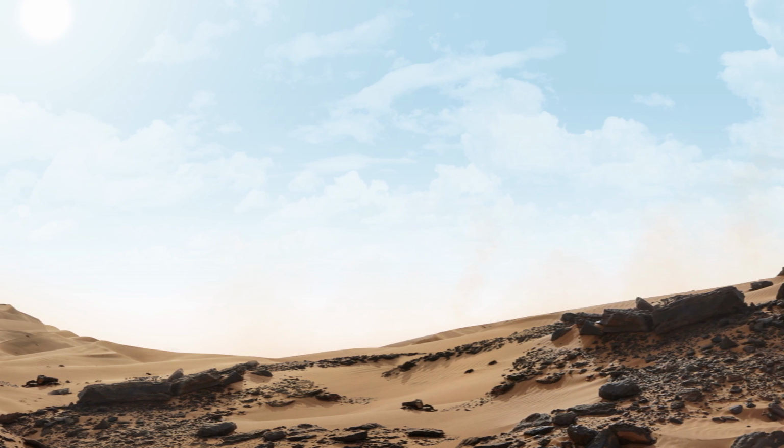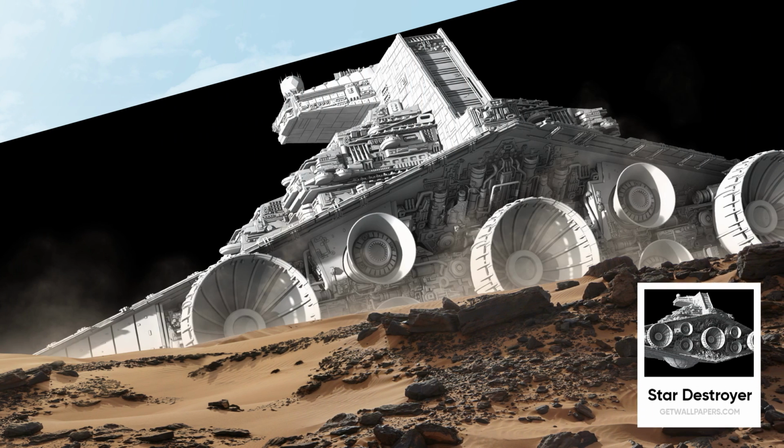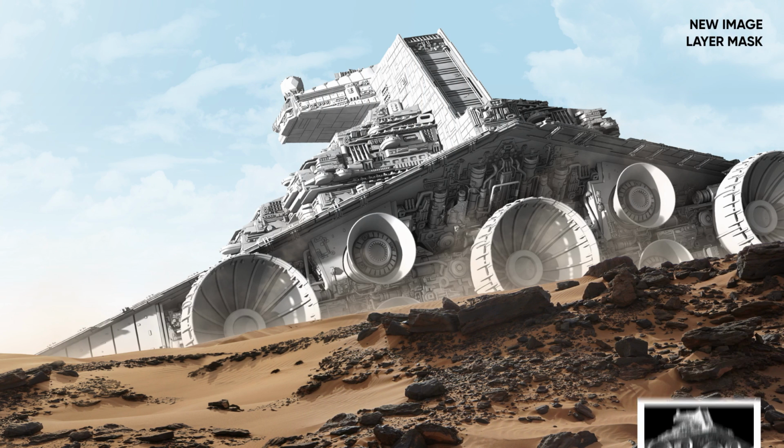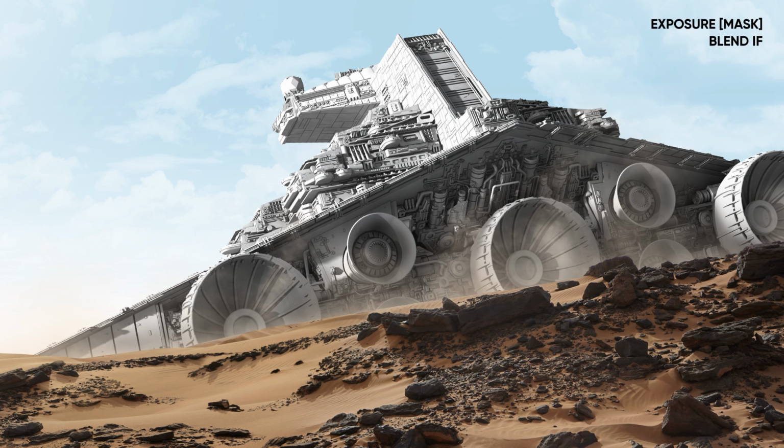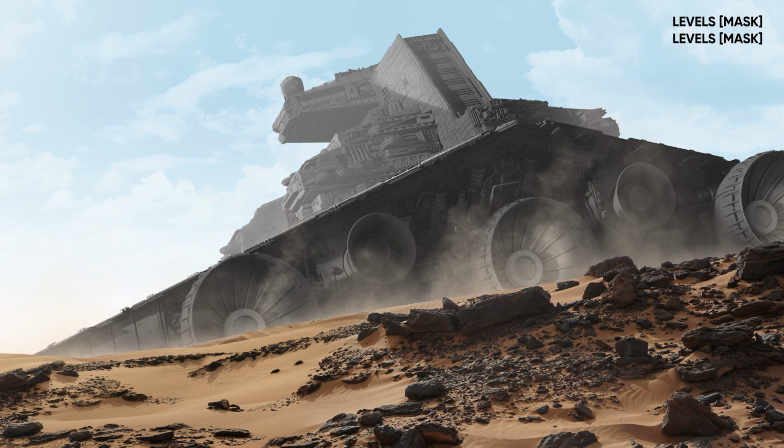And now comes the most important thing, the Star Destroyer. I masked it out and removed some highlights I didn't want with exposure adjustment layers. Then I used a very dramatic level adjustment layer and two more to kinda make it look better. Then I added color balance to make it more of an old dusty color.